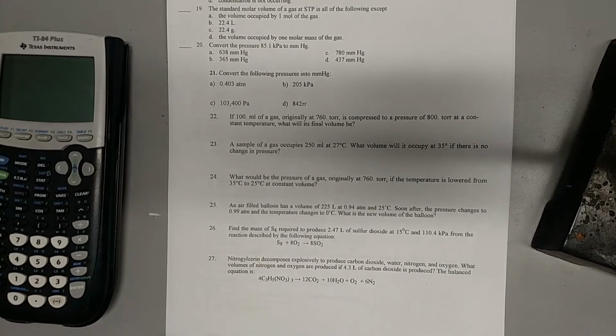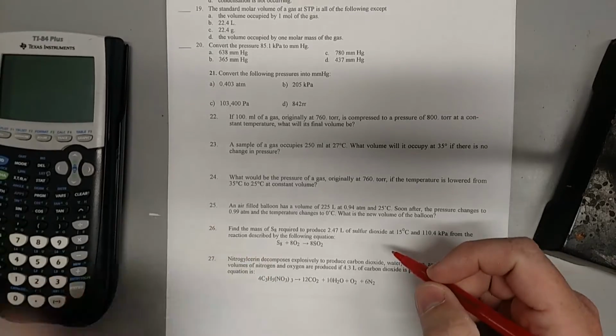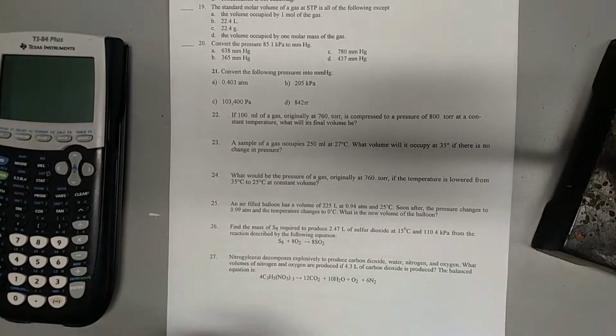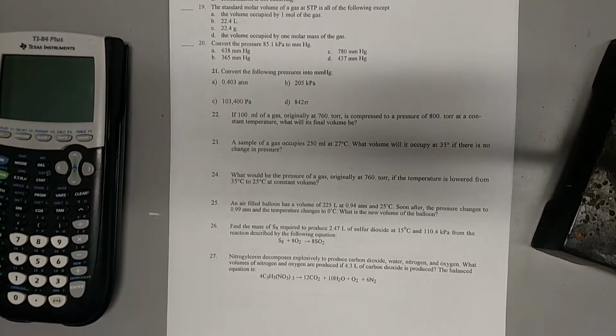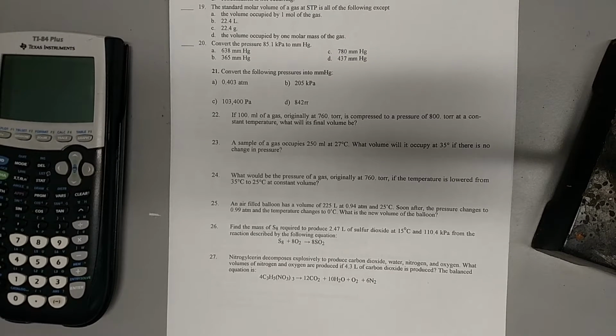So the tricky part about gas laws is that you have to figure out which particular gas law the problem is talking about. And in this case, in number 22, we have to look at the words that are in the problem and decide which equation to use.